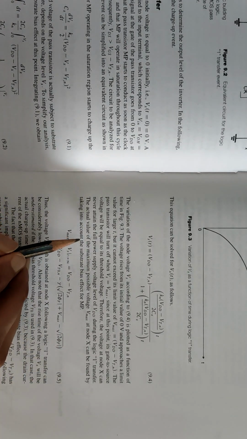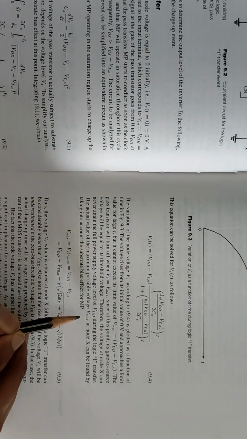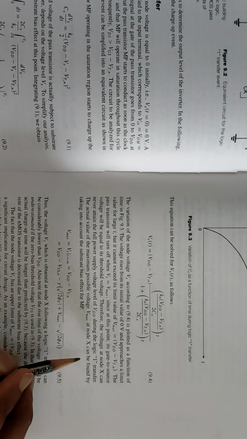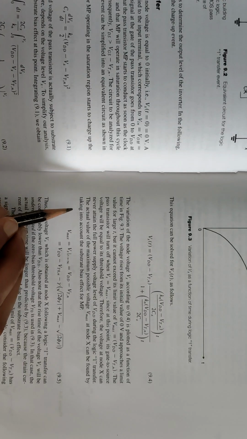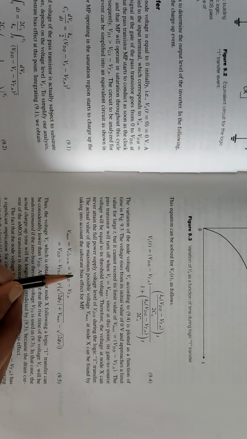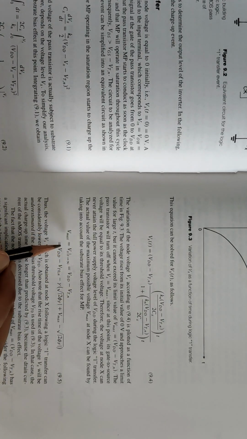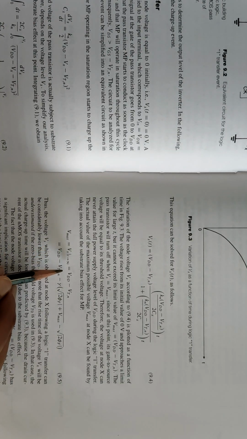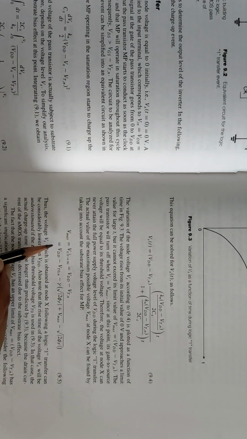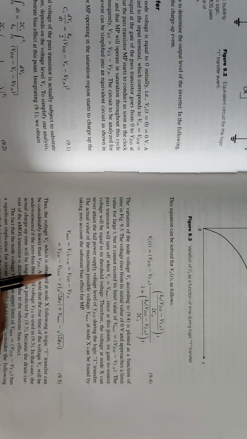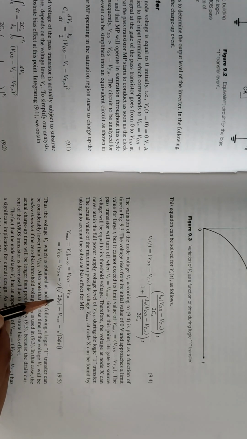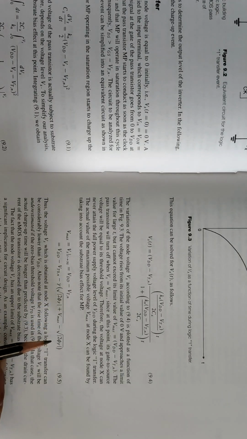The actual value of the maximum possible voltage Vmax at node X can be found by taking into account the substrate bias effect for MP. Vmax equal to Vx(t tends to infinity) equal to VDD minus VTN equal to VDD minus VT0,n minus gamma times [root of (|2 phi F| plus Vmax) minus root of |2 phi F|].